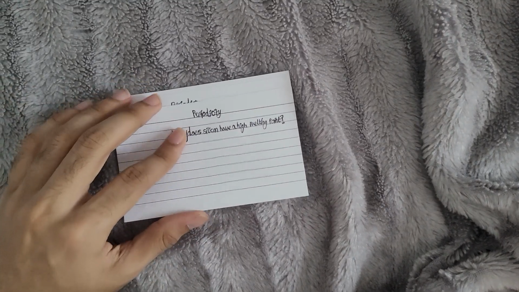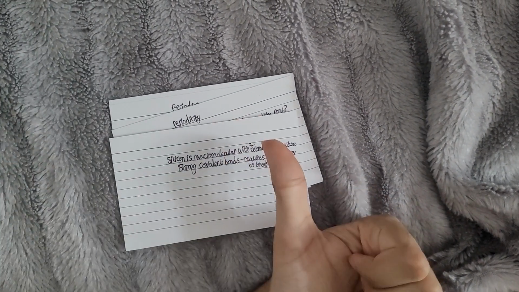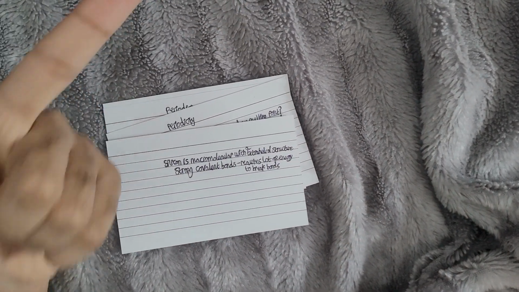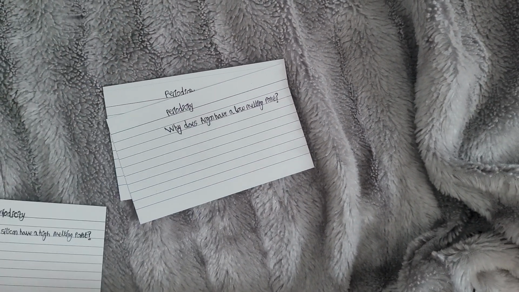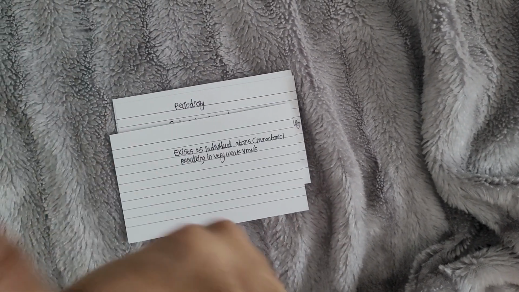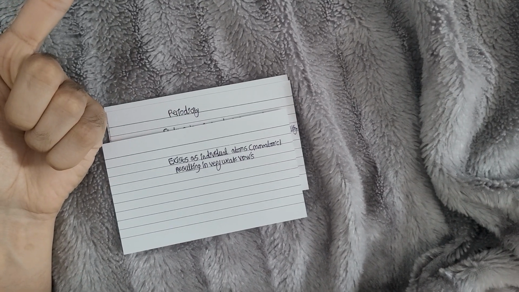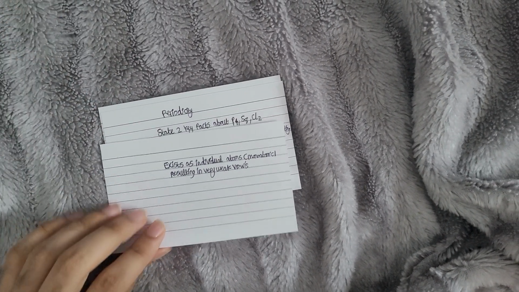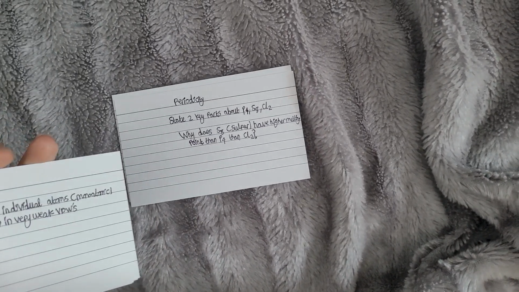Why does silicon have a high melting point? Silicon is macromolecular with a tetrahedral structure and strong covalent bonds, which require a lot of energy to break. Why does argon have a low melting point? It exists as individual atoms, monatomic, so there are very weak van der Waals forces to break between atoms.